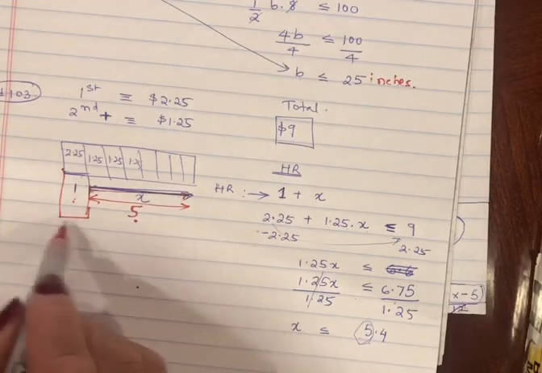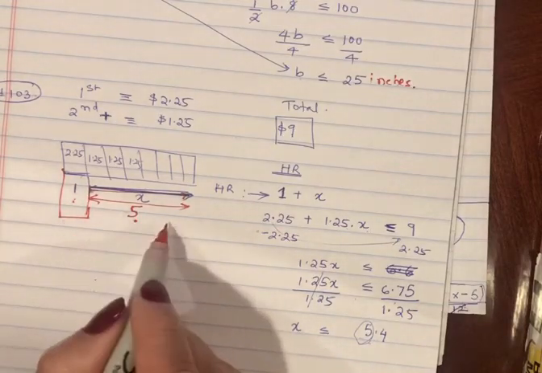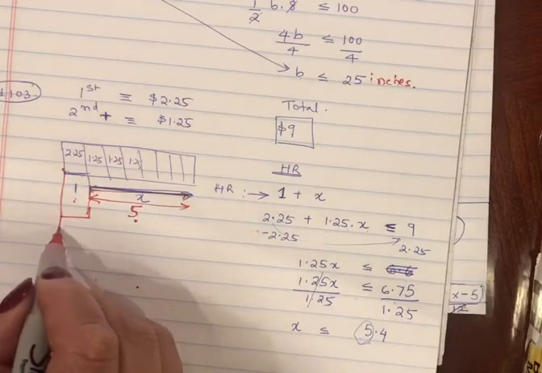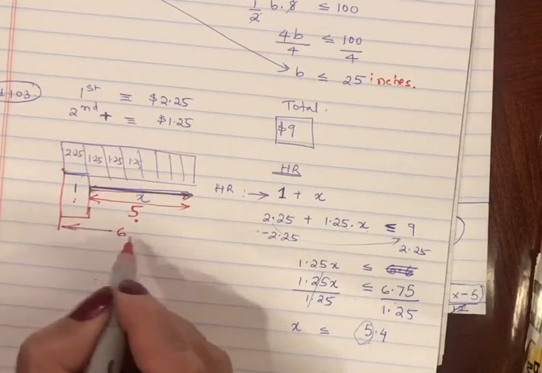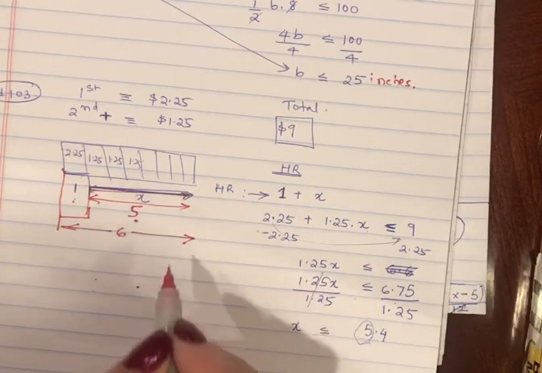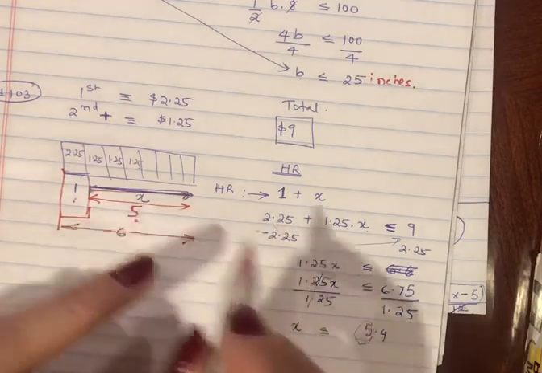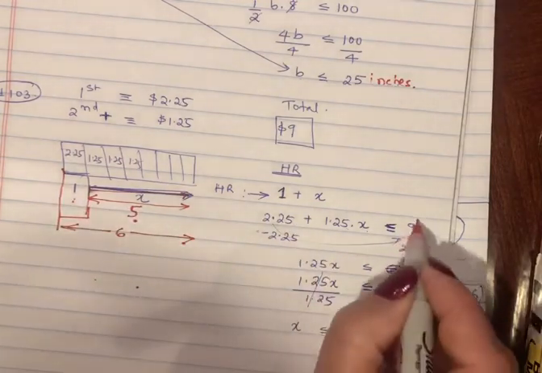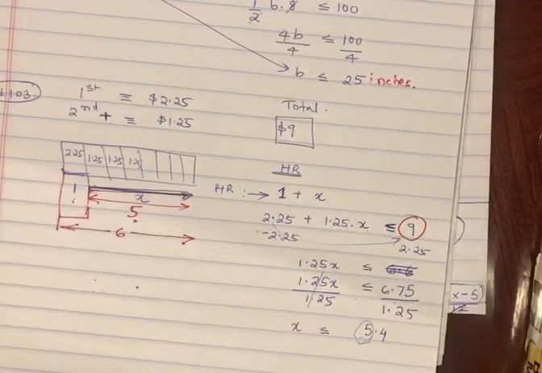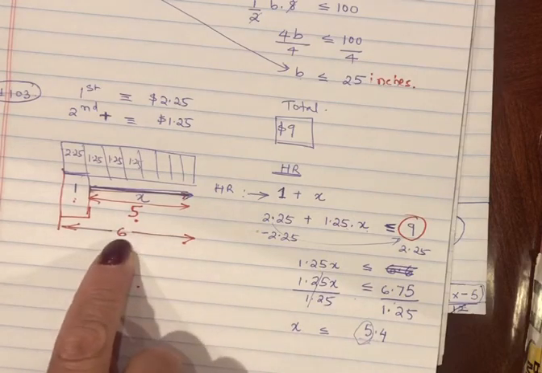So the total time that you can park is 6 hours. And if you go into the 7th hour, you would go beyond your limit of $9, which you cannot. You do not have that much money. So therefore, you can only park your car for 6 hours.